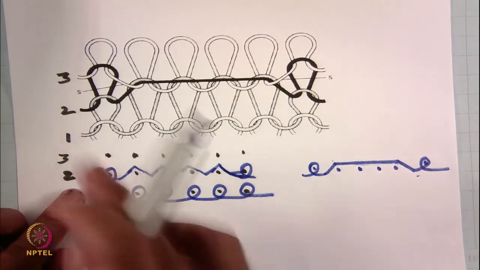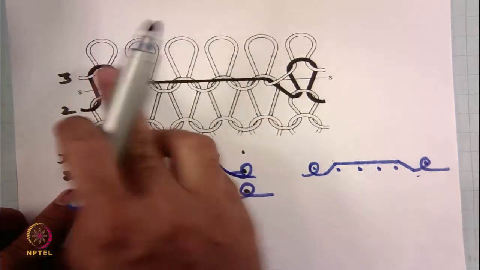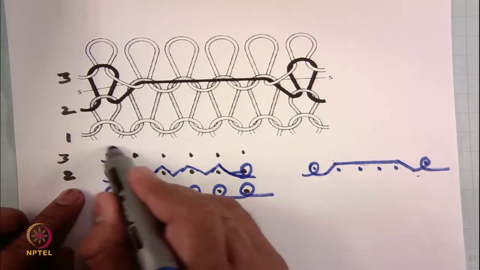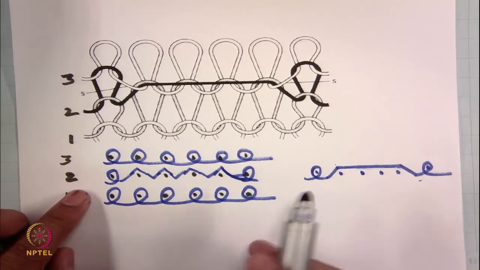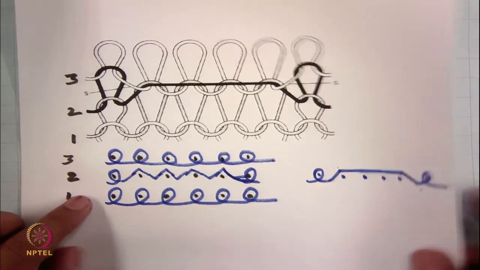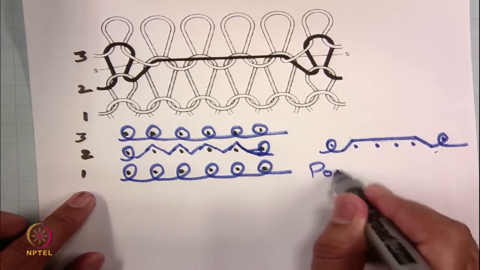Now, go to the third one, which is again very similar, technical back, all are technical back. So, you can simply make like this. Okay. So, this is your point notation.